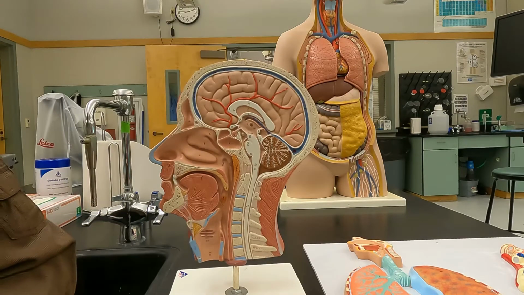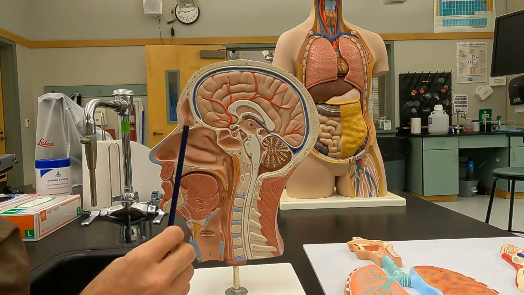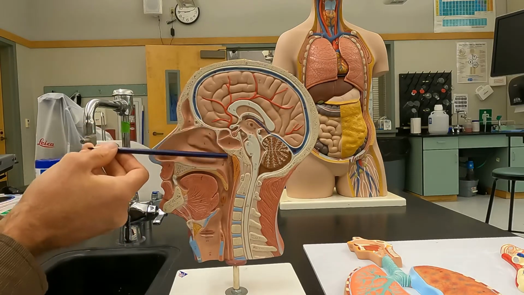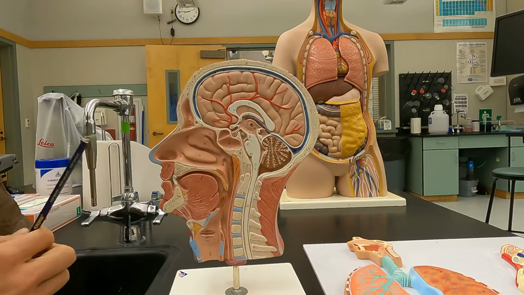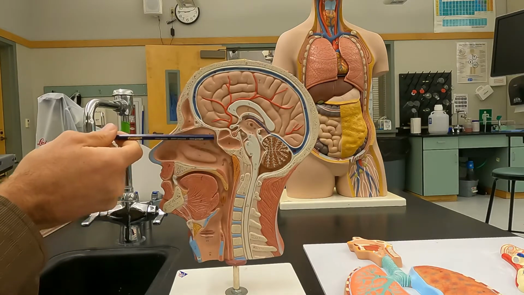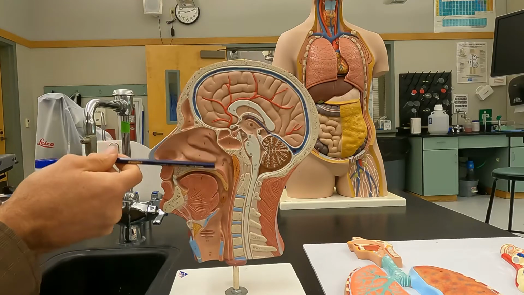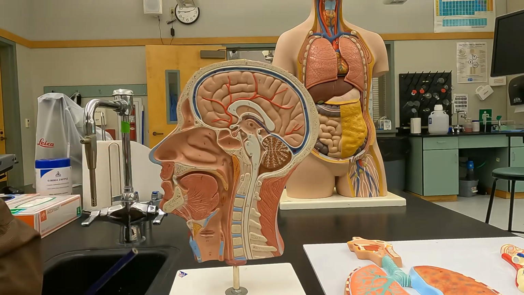Okay. And since we're on that point, the ethmoid bone also forms the upper part of the nasal septum. Specifically, the perpendicular plate portion of the ethmoid bone forms the upper part of the nasal septum, then the vomer forms the lower part of the nasal septum. Okay.